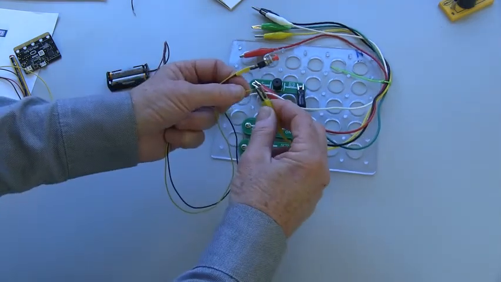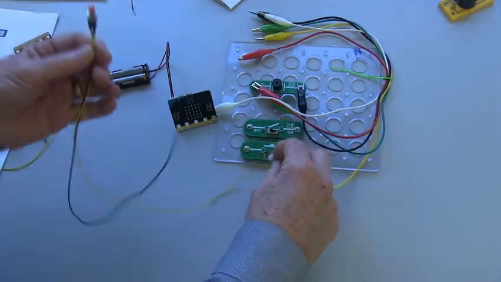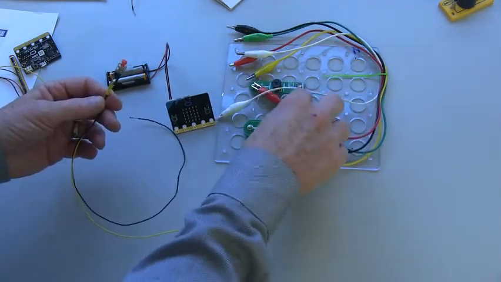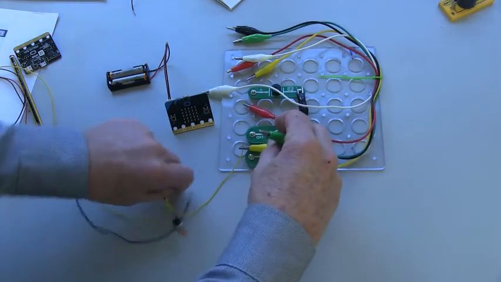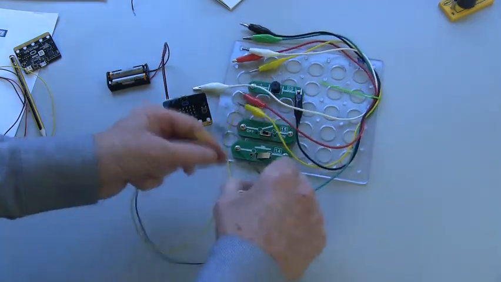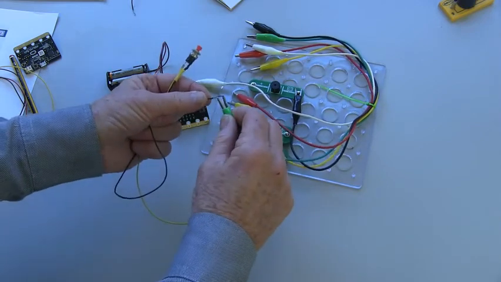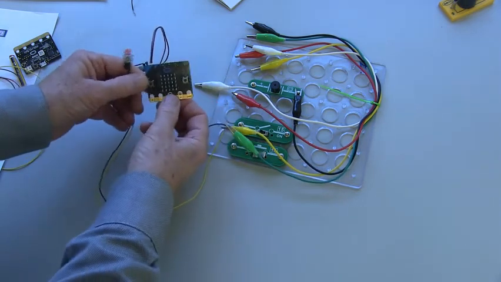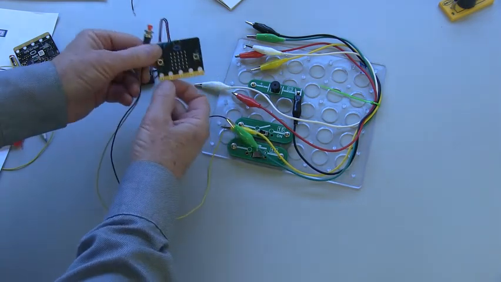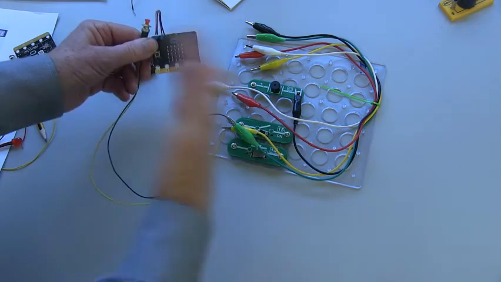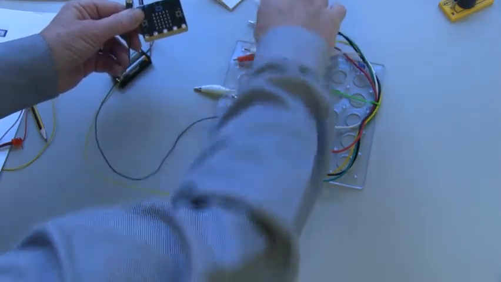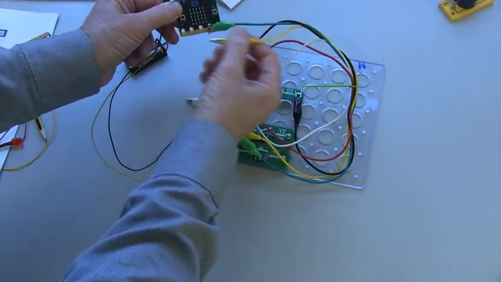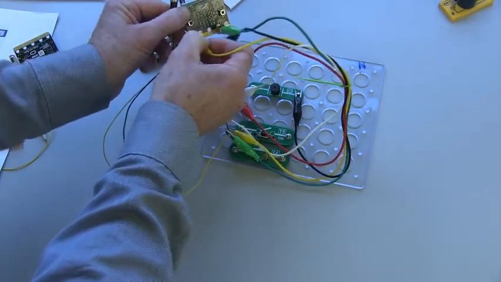I'm just going to use the yellow wire with the yellow crocodile clip, and the green crocodile clip to the black wire. For input, you have to connect it between your input pin, we're going to use pin 0, and 3 volts. As I said, it doesn't matter which way around you do it. So I'm going to put the green one in my 3 volts and the yellow one in 0.